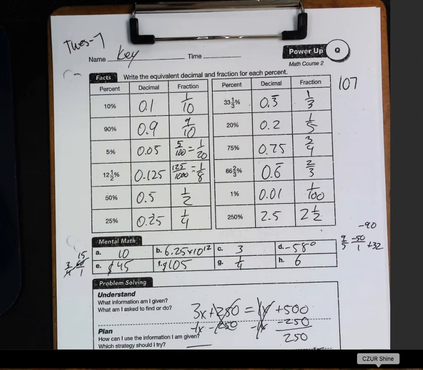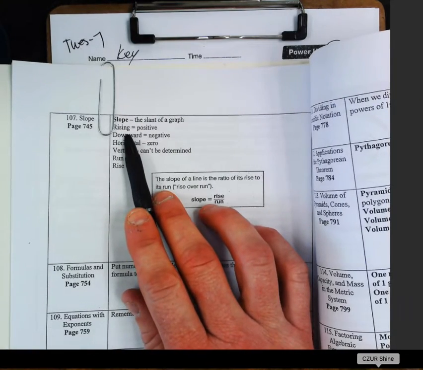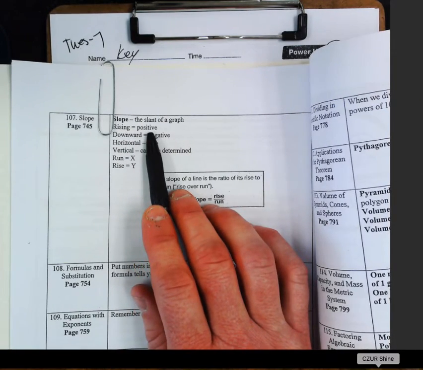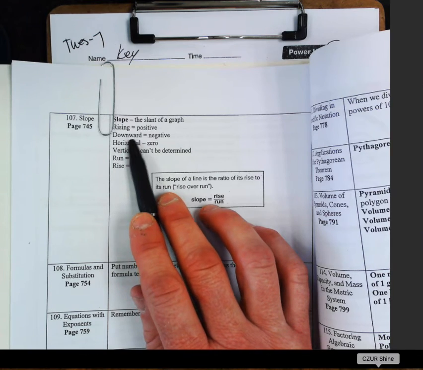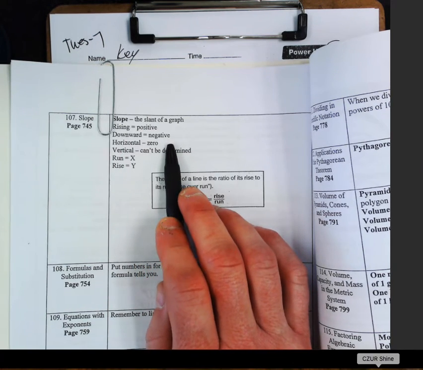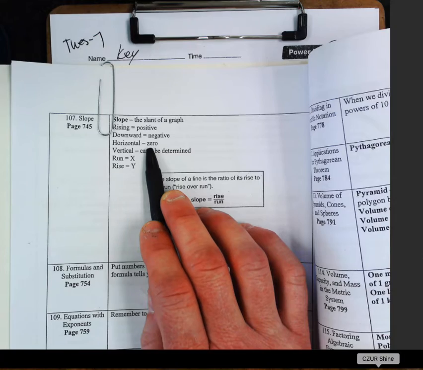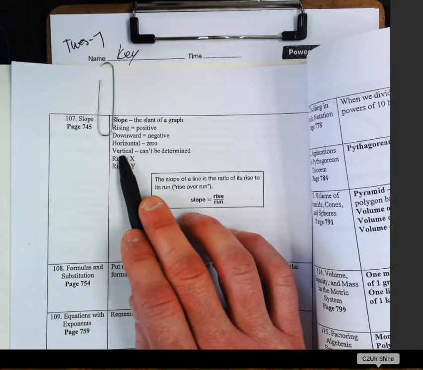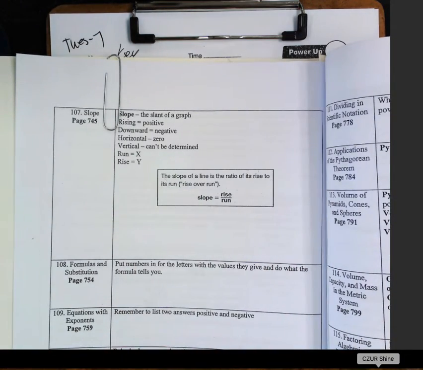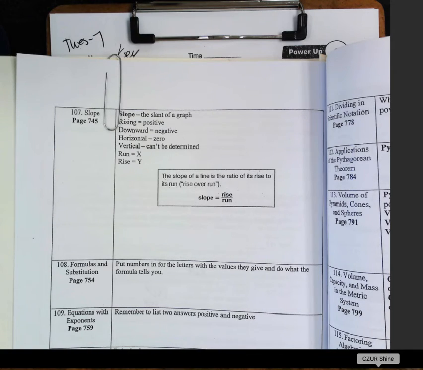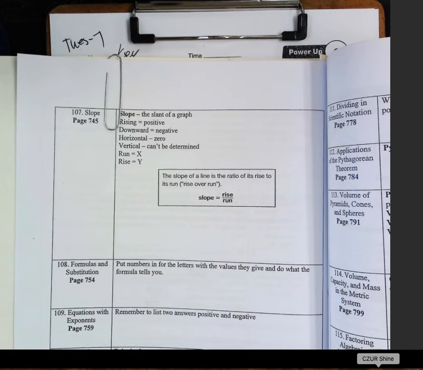Fantastic, 6th grade. So for those of you who love your yellow folder, half of your lesson today will be knowing these 4 words. If it goes up as you look left to right, it's a positive number. If it goes down as you move left to right, it's a negative number. If you have a horizontal line, the slope is 0. And if you have a vertical line, we can't determine it. It doesn't have slope, guys. When I say 0, there's no slope at all. It's not going up or down. But when it's straight up and down, I don't know how to say that number, so we say it's undefined.